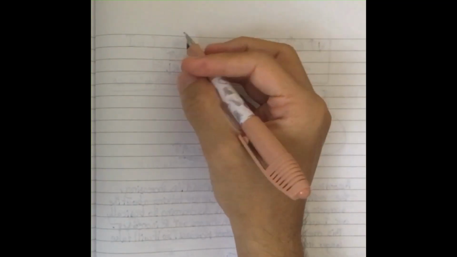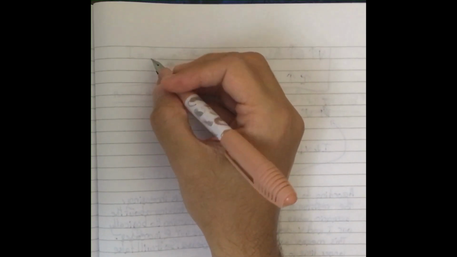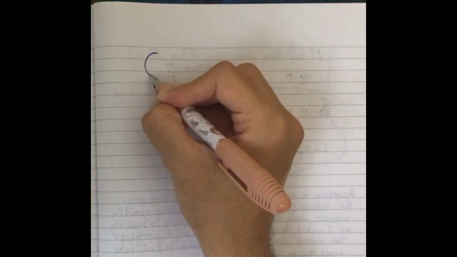So when you rotate the handle, let me draw it first, then I'm going to write the answer for you. Basically, when you rotate this coil, you have this handle.